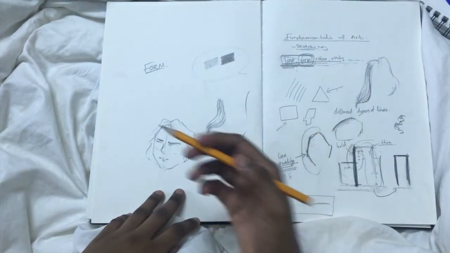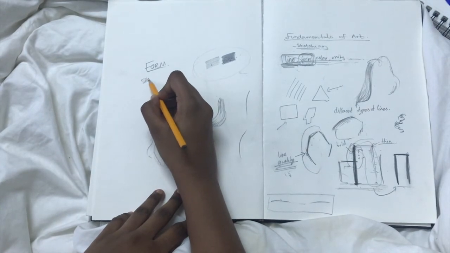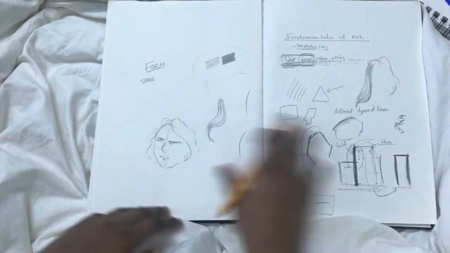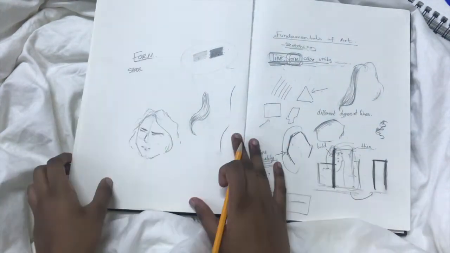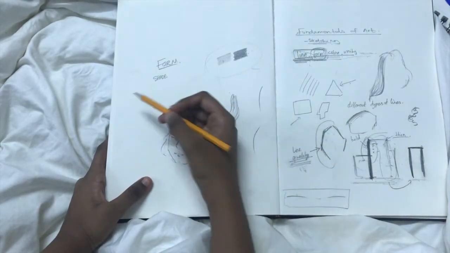So adding contrast and adding shade and shadows, you can do it in many different styles, so I'll go over some of my favorites.